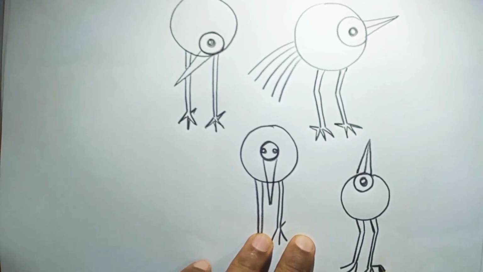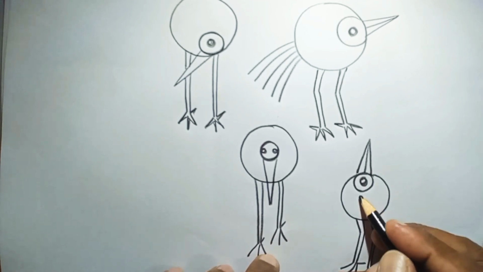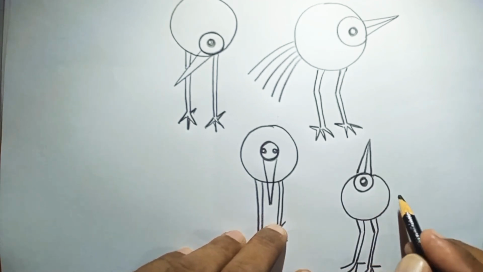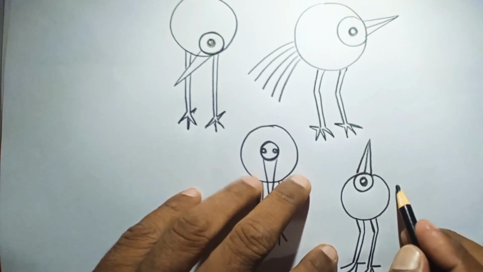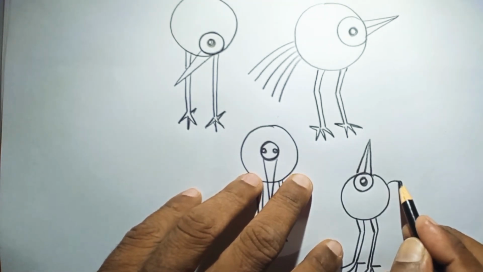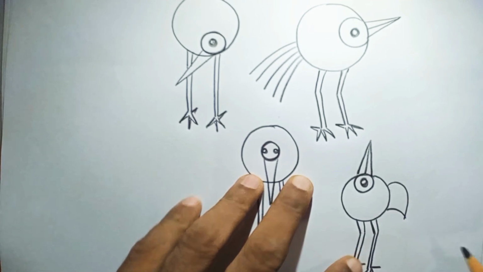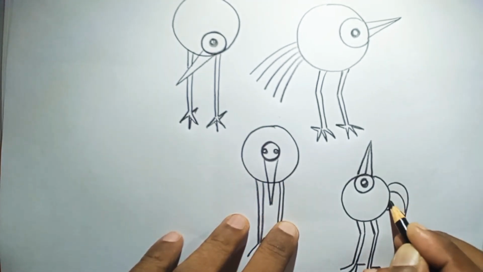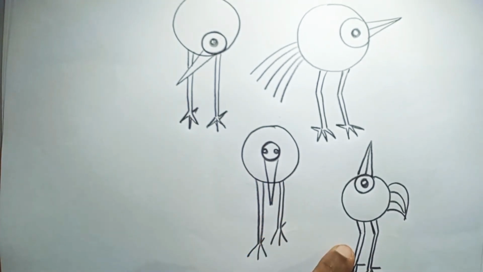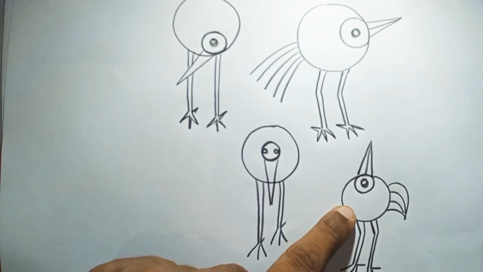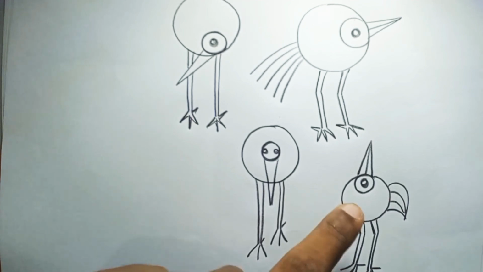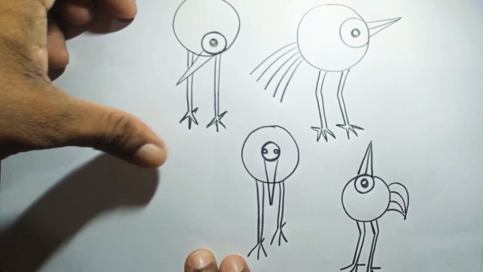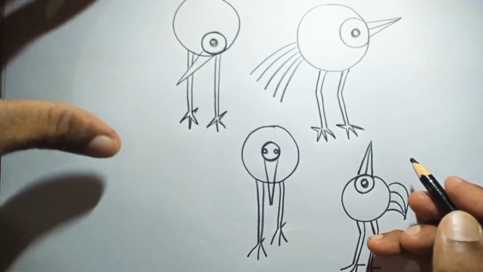1 2 3, behind. Okay, now looking up. If you want you can add a tail here. Okay, what kind of tail? Any. Now I am adding a different one here. Okay, yeah, just a line here. See nicely. Now question: what question? Where are the wings? Okay, that means we can add. I will teach how to draw the wings, everything. Okay, now just look here, this one. Next, another interesting one.